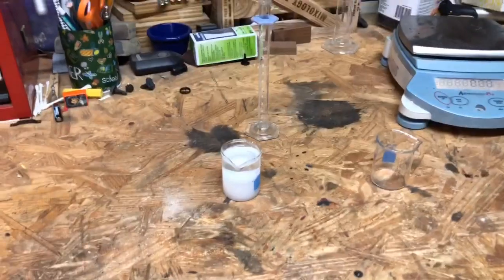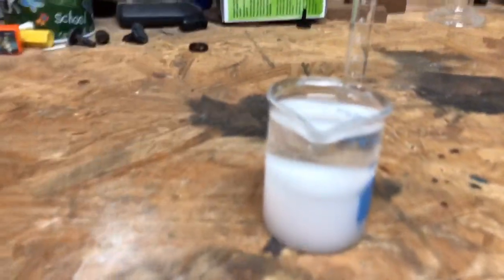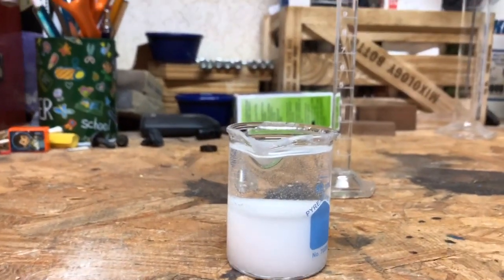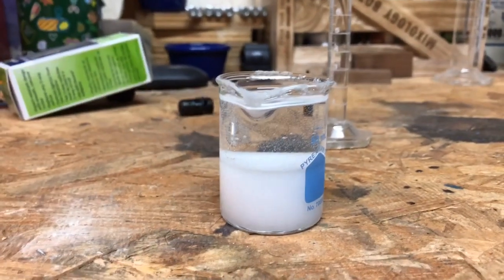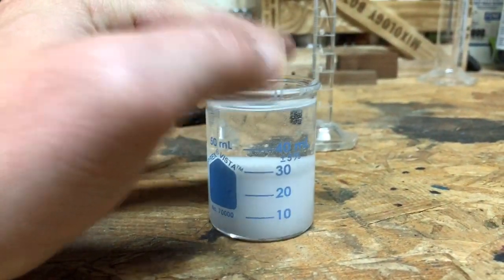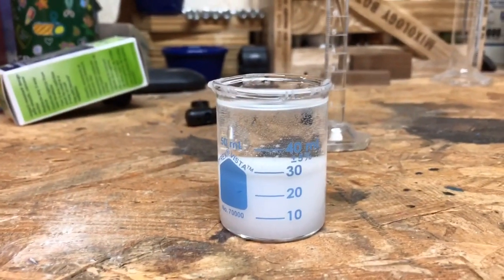Okay, so we went ahead and mixed the salt in. You saw we stirred it like crazy until we got to the point where it was as saturated as possible. And now we have given this some time to sit, and we've allowed all of the solid that will not dissolve to sink to the bottom.